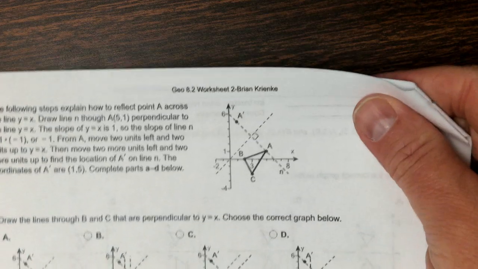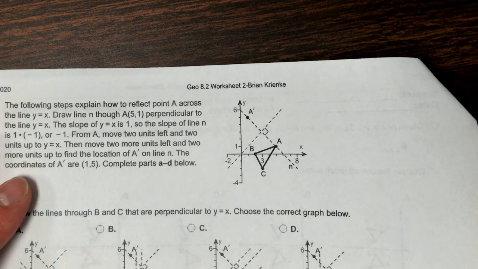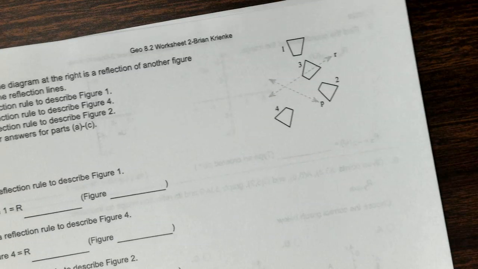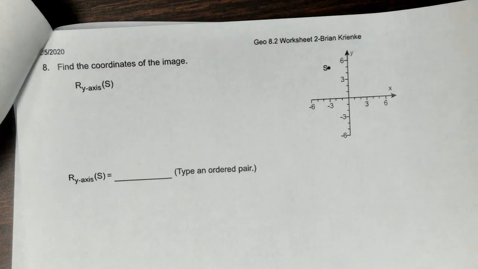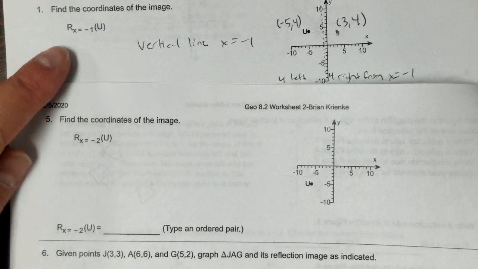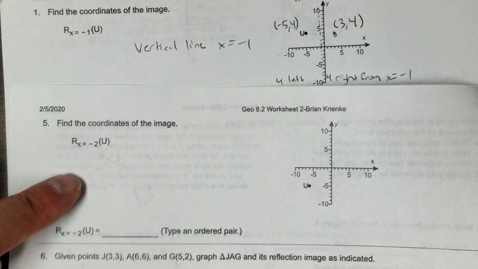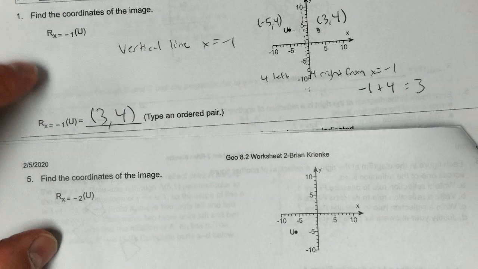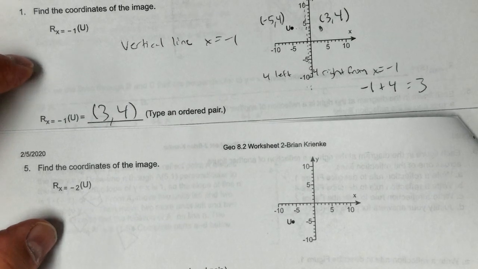This says x-axis. Okay, this one we're going to end up doing. Okay, this one's y equal -1. Okay, here's the equivalent. So basically, I see this says x equal -1, this says x equal -2, but these problems kind of go together.